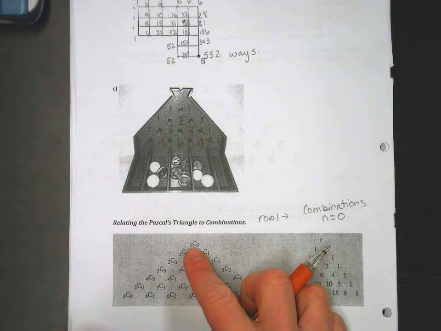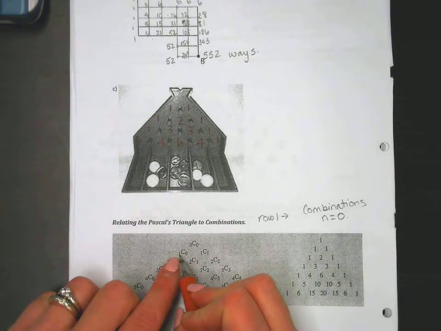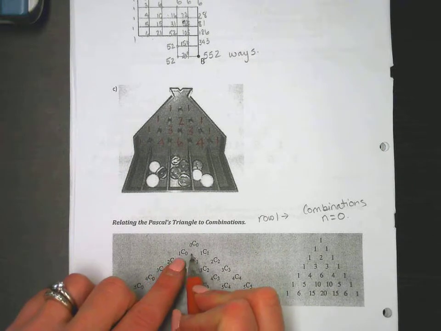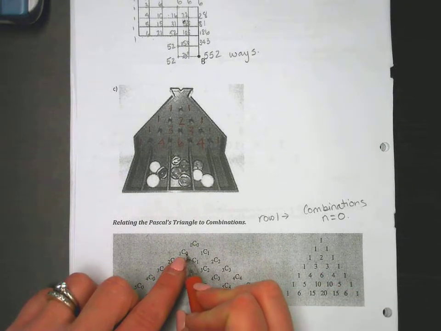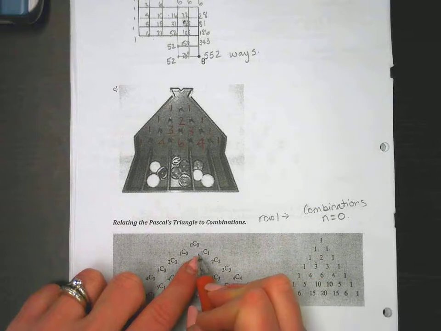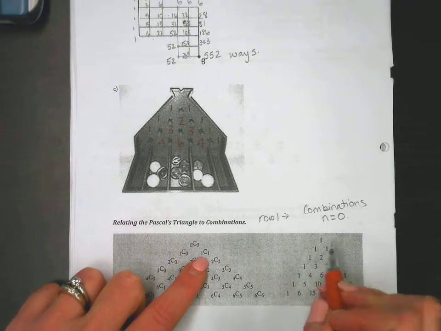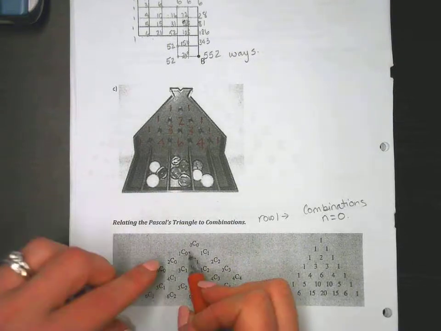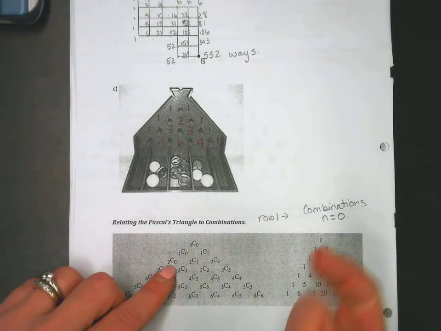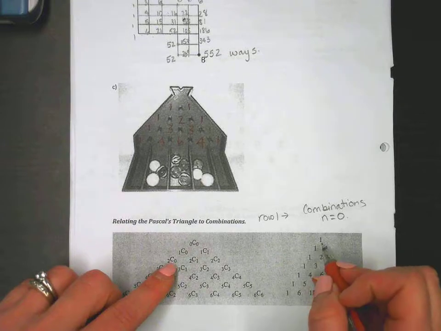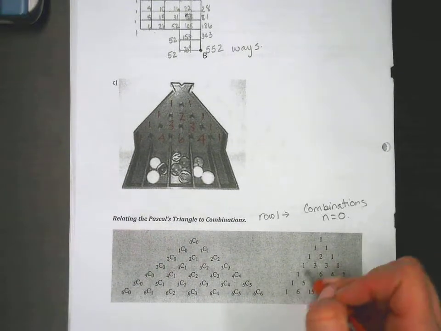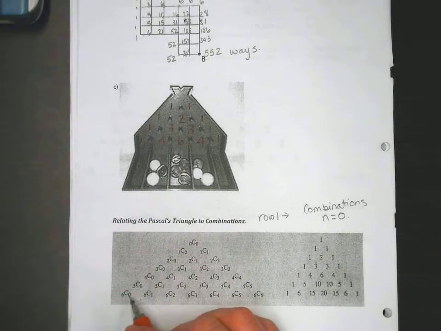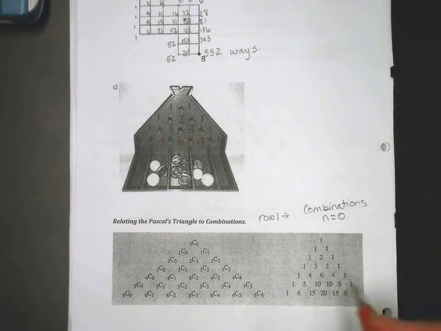1 combination 0, if I evaluate that, would be 1. 1 combination 1 would be 1. 2 combination 0, so any combination where I've taken 0 is going to occur once. So this is just an assumption of a number. It doesn't really make sense in terms of a combination, but we use it in order to create this Pascal's triangle. 2 combination 1 would relate to 2. 2 combination 2 equates to 1. And we can continue on.